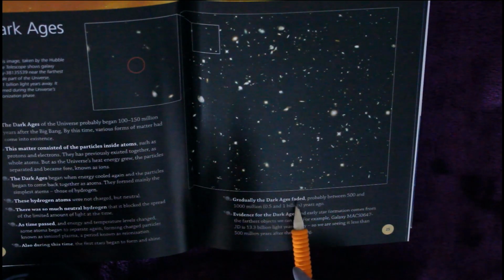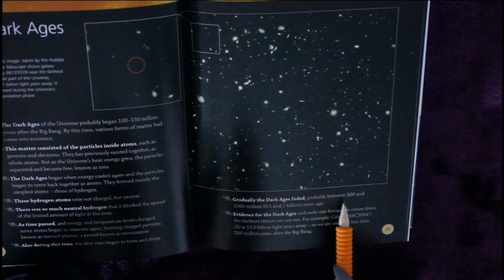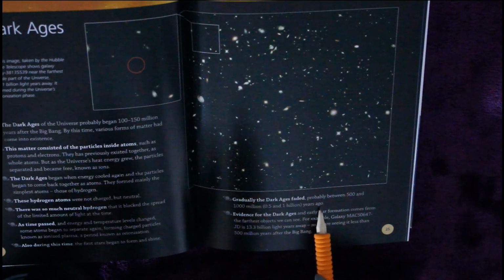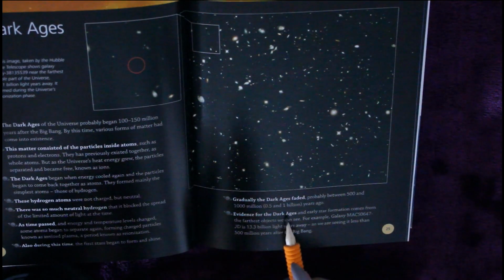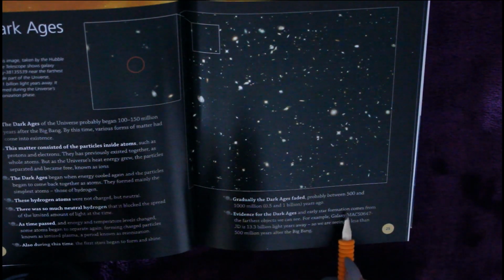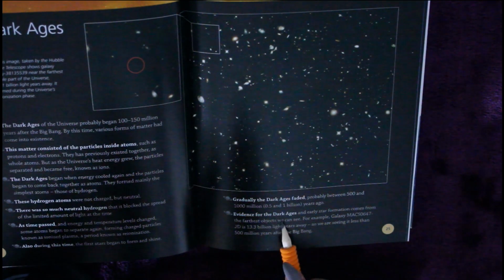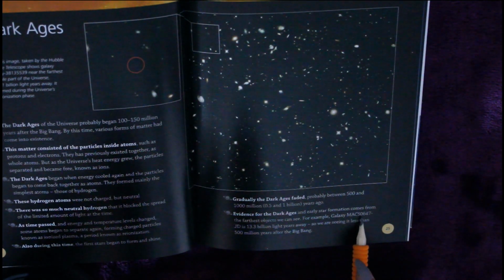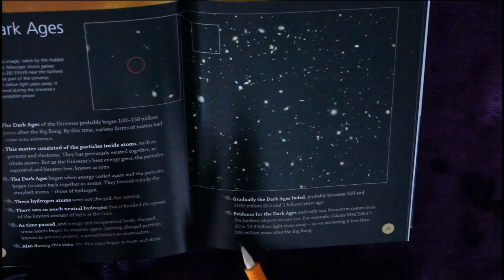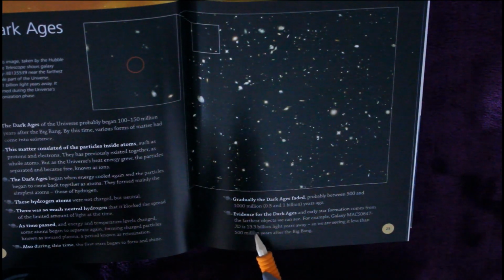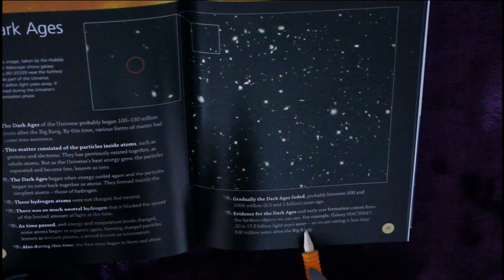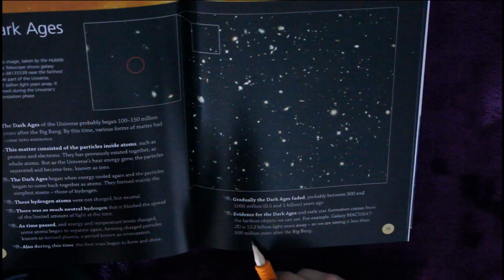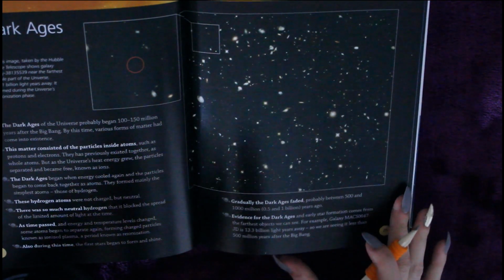Gradually, the dark ages faded, probably between 500 and 1 million years ago. Evidence of the dark ages and early star formation comes from the furthest objects we can see. For example, galaxy MACS0647-JD is 13.3 billion light years away, so we're seeing it less than 5 million years after the Big Bang.